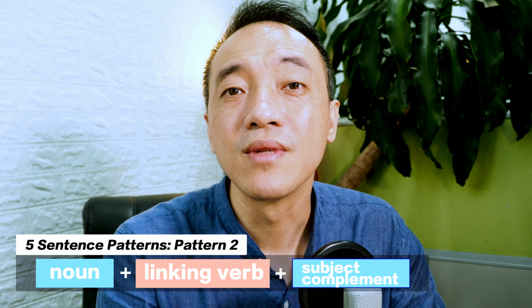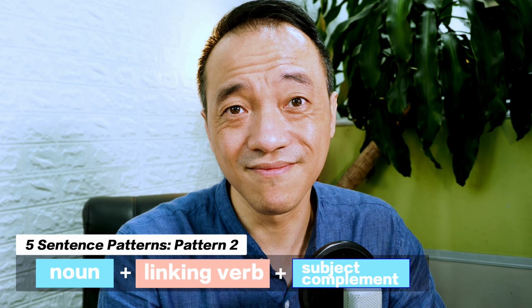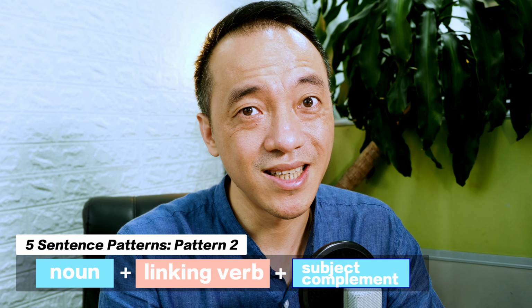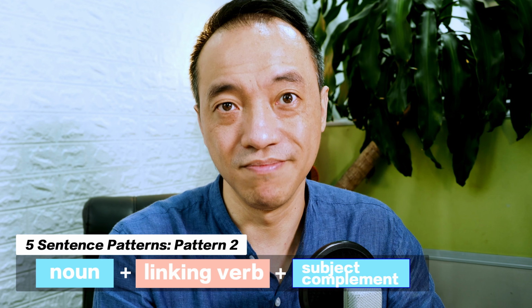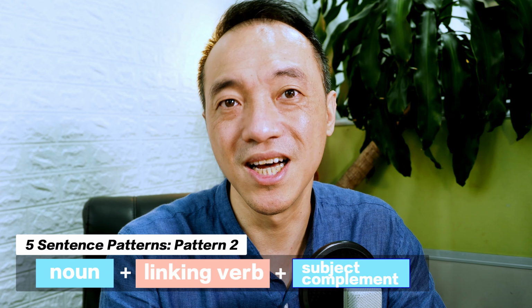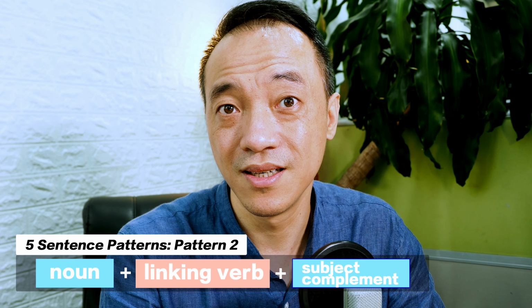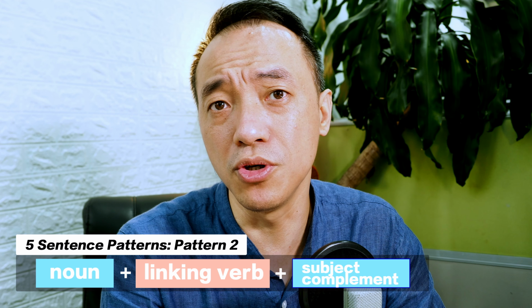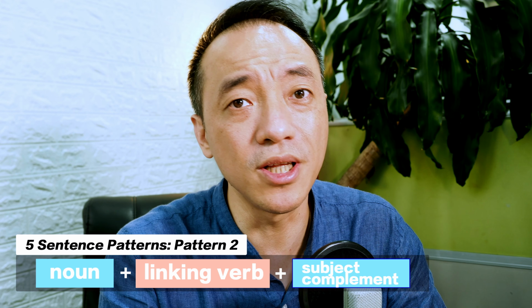Then how about pattern number 2? Pattern number 2, a noun plus a linking verb plus a subject complement. So, in simple words, a blue plus a red plus. Now for the subject complement, we will use a border blue or a border yellow to represent it, and I will explain later with more examples. But anyway, at this stage, we just know it's either a border blue or a border yellow.